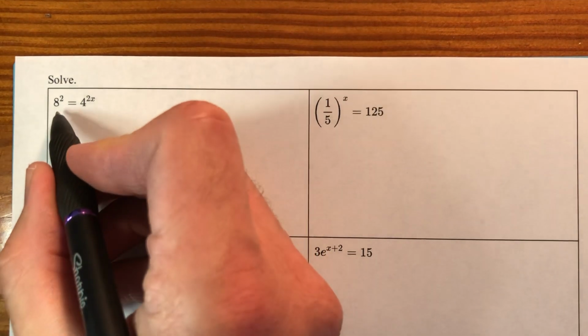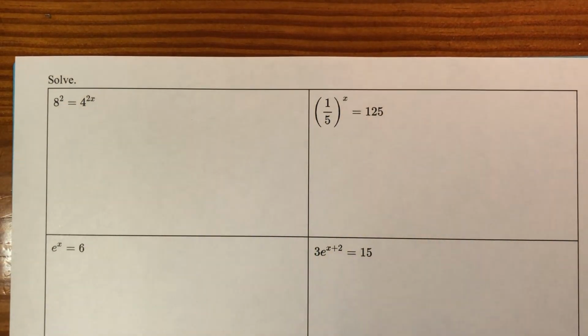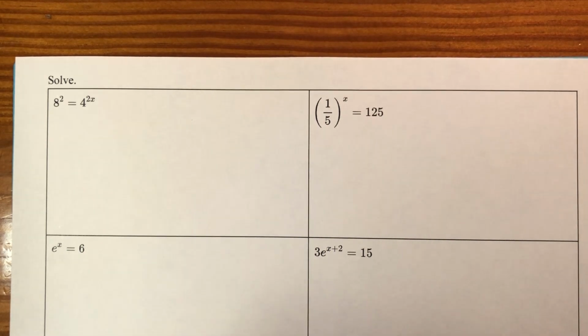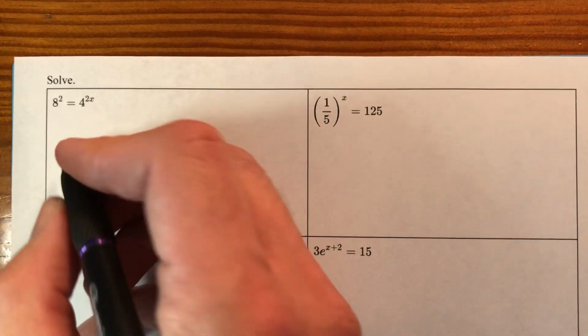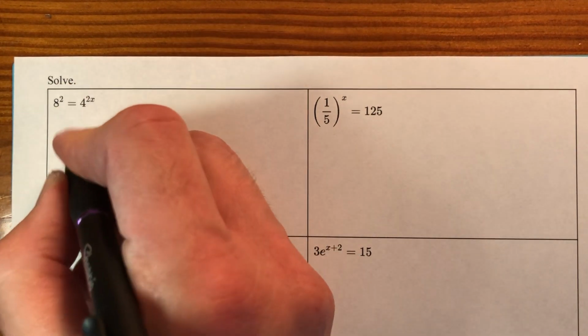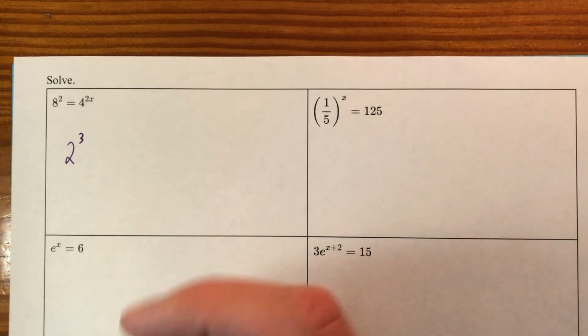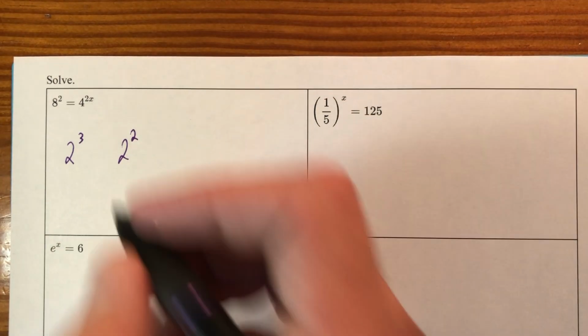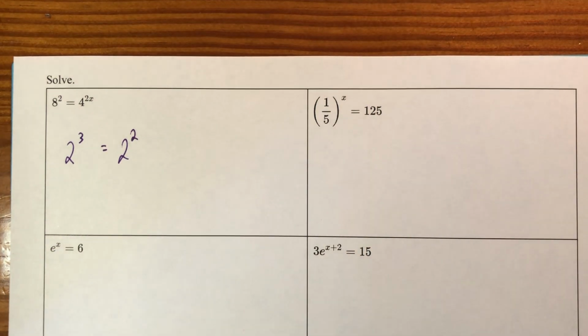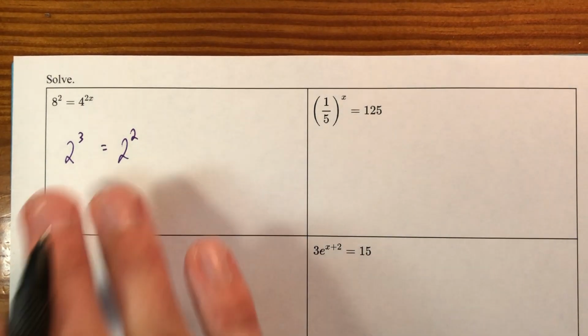Okay, so I noticed that 8 and 4 are my base numbers, and what I also know, and you know this too, they're both powers of 2, right? So let's ignore the exponents for just a second. If I wanted to talk about 8, I could really say it's that. If I want to talk about 4, I could really say it's that. Obviously, these are not equal, but let's just go ahead and put that there because we have exponents to deal with as well. Not a true statement yet.